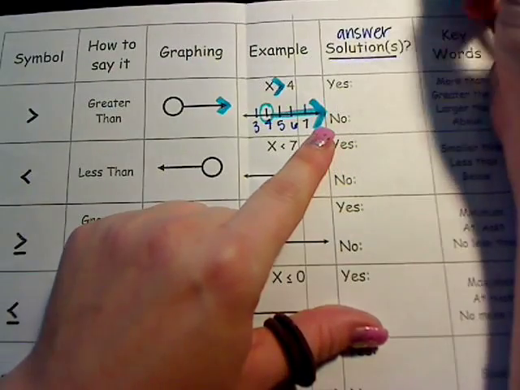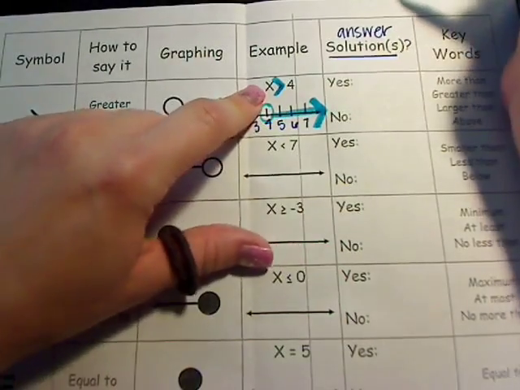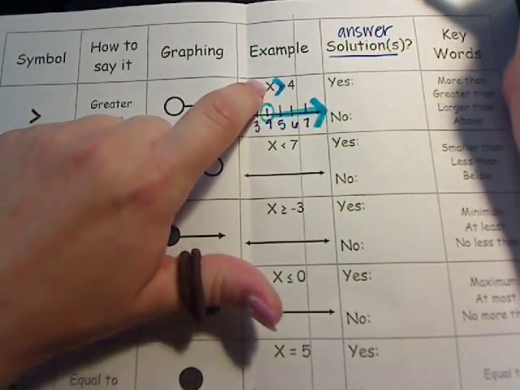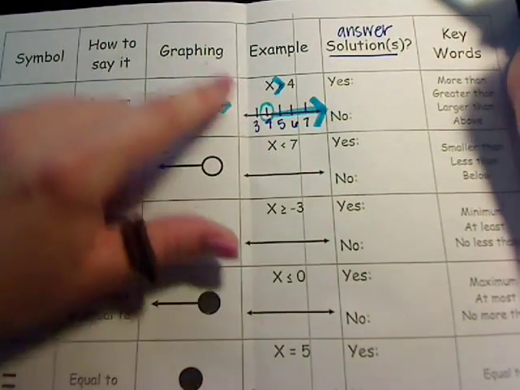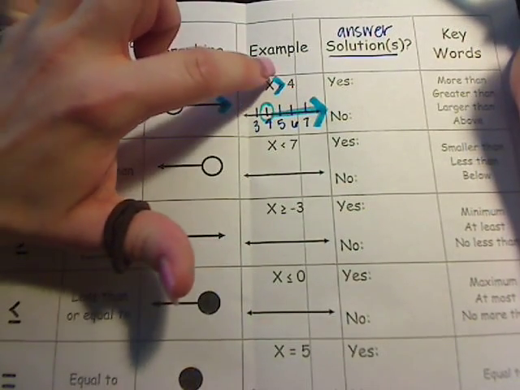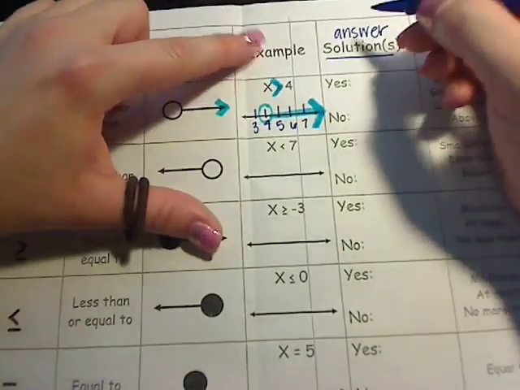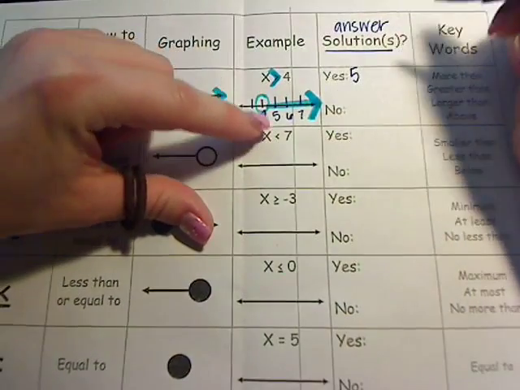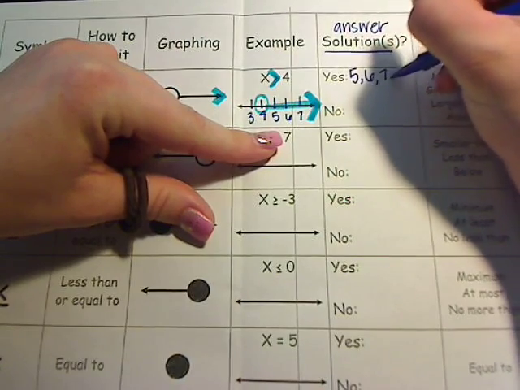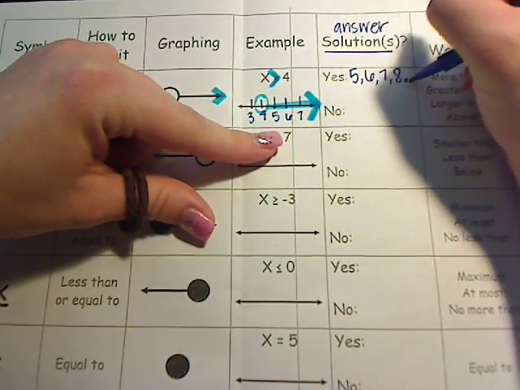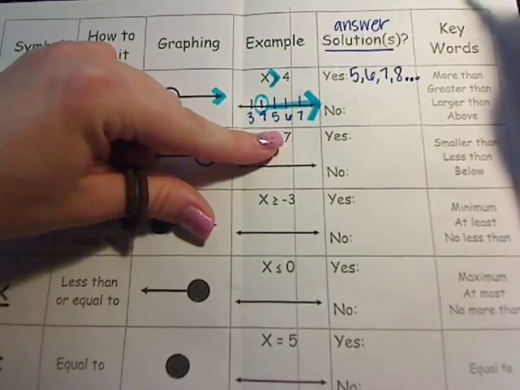So what are possible answers to this inequality? So what numbers could I plug in for x that would make this inequality true? Well, I need anything that would be greater than 4. So 5 is greater than 4. 6 is greater than 4. 7, 8, and that list could go on and on.